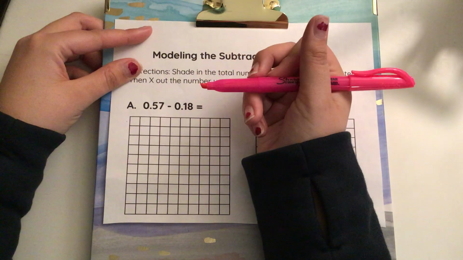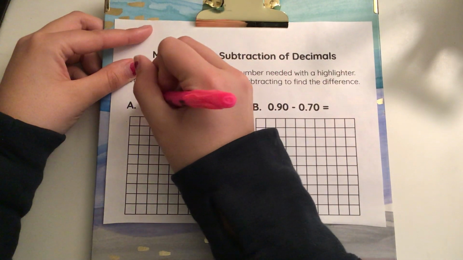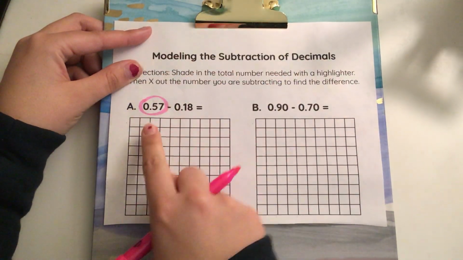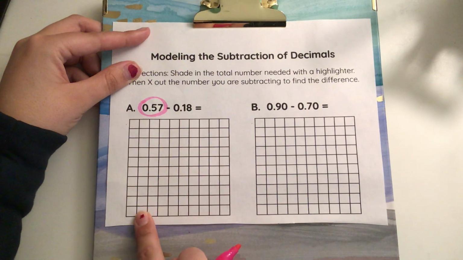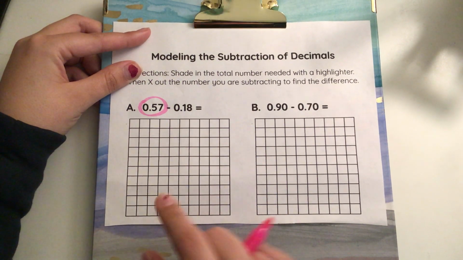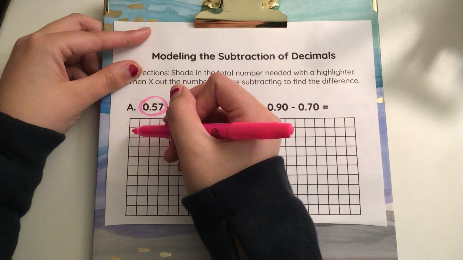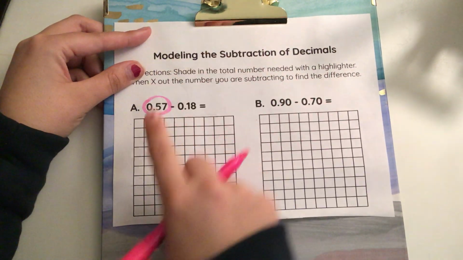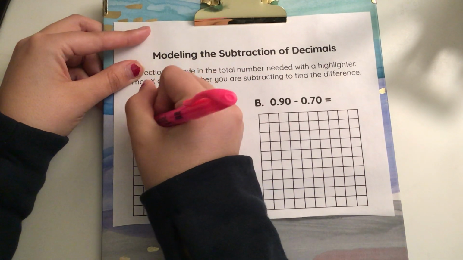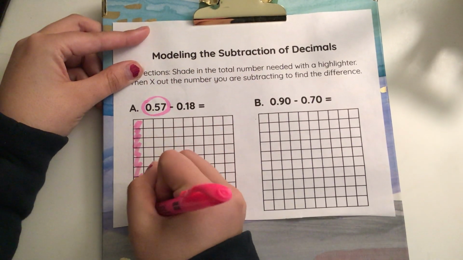So you are going to be shading in this total number, the number that you're starting with. If you need to count them out individually, so be it. But remember, you've got 10 squares in each column here. So I can shade in kind of going like this.